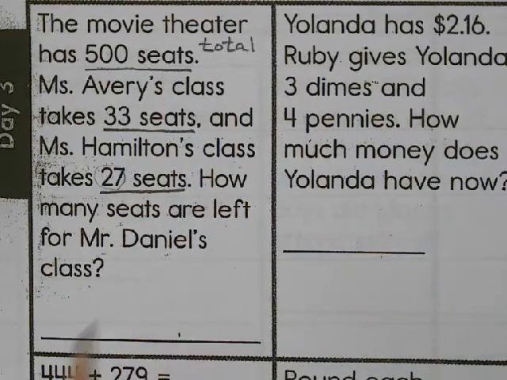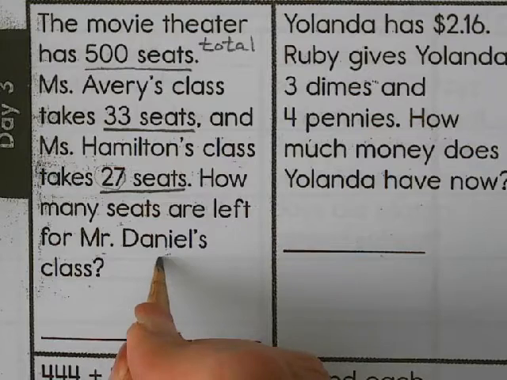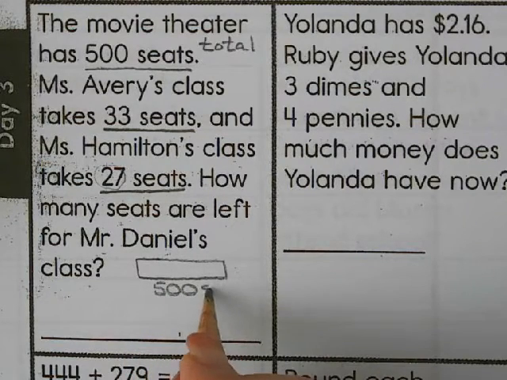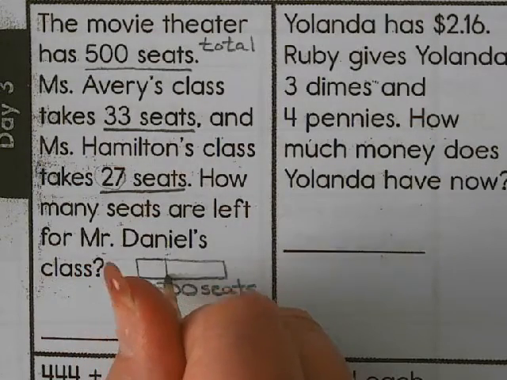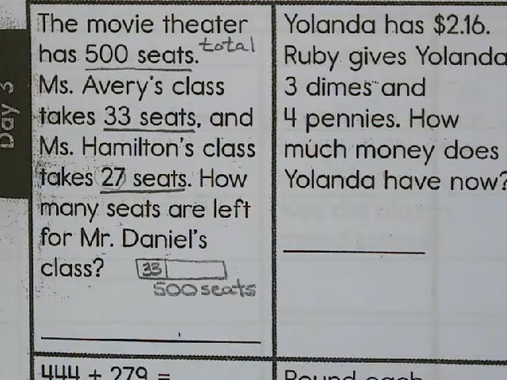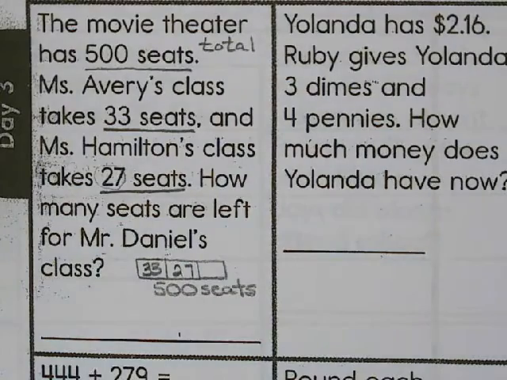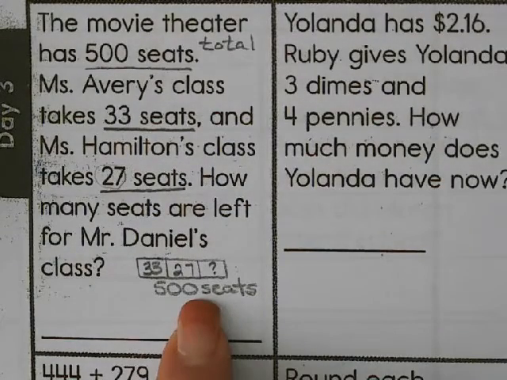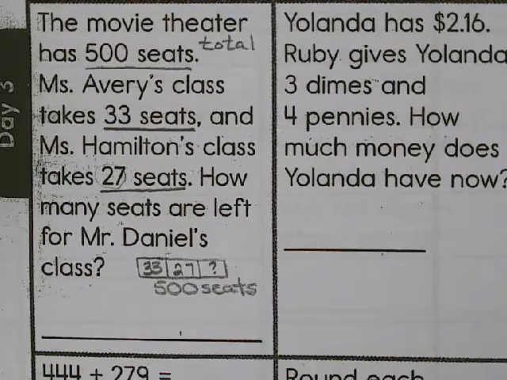So if we think about this isn't even 100, we would say, okay, if I were just going to draw myself a bar diagram here, I know that 500 seats are in the movie theater. So here are my 500 seats. Part of those seats are going to be taken by Miss Avery's class. And another part of that is Miss Hamilton's class, which is 27 more students. And we want to find out the part for Mr. Daniels. Now, if I have 500 seats and this is not even 100, that tells me that I have at least 400 for sure.